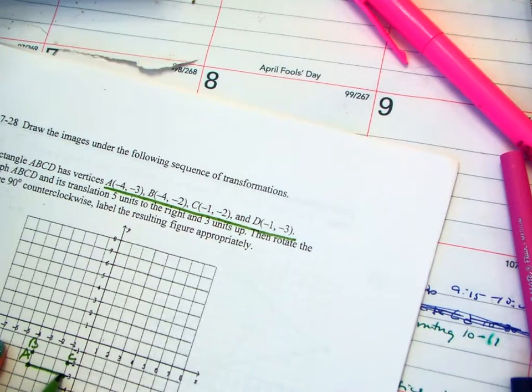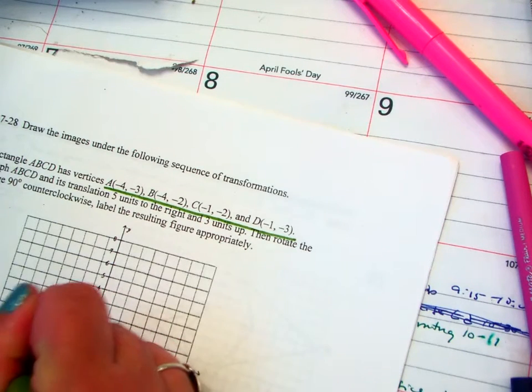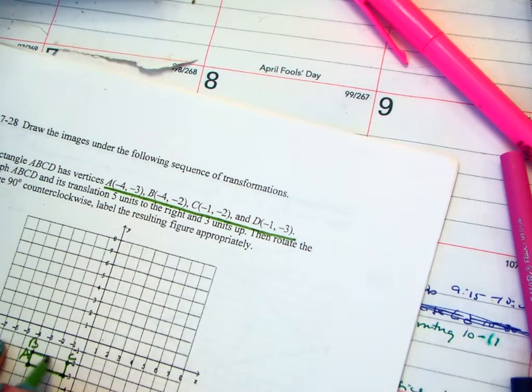I'm going to just go ahead and, because this one seems to be not too hard to freehand.